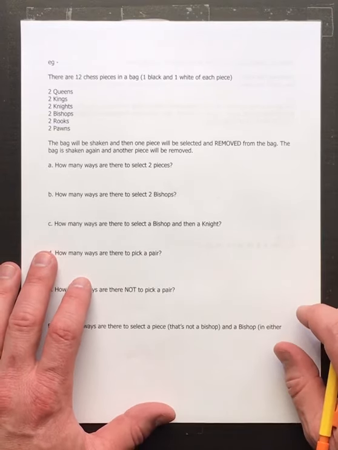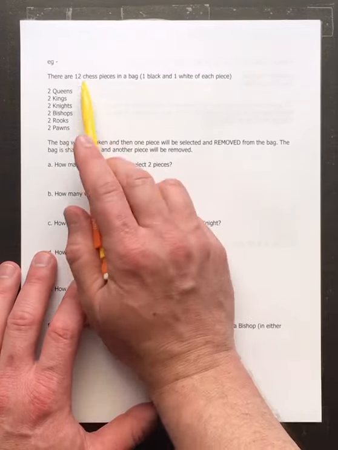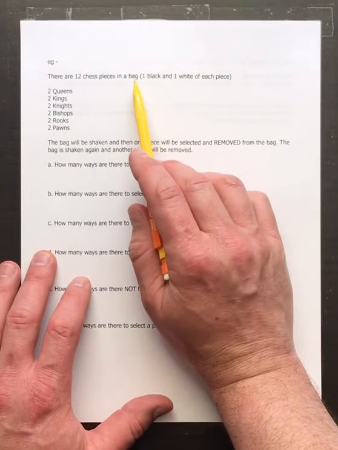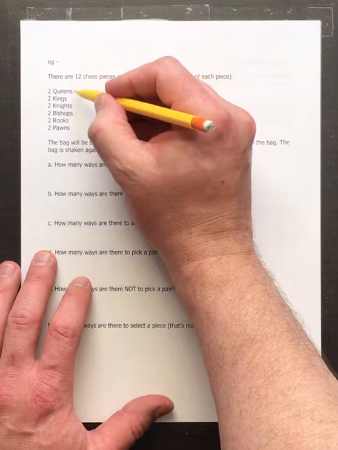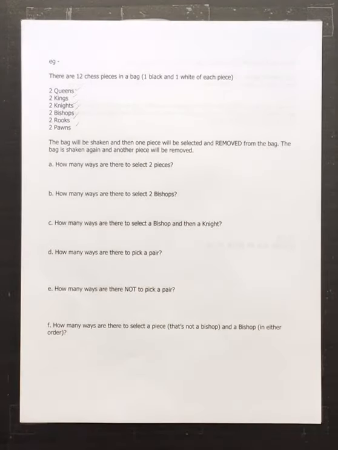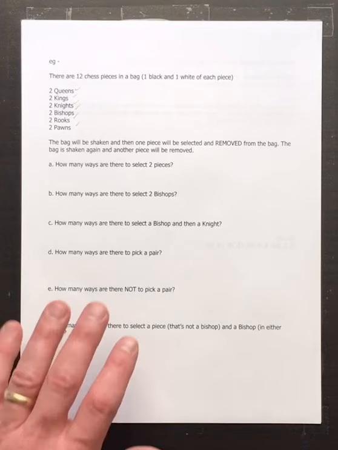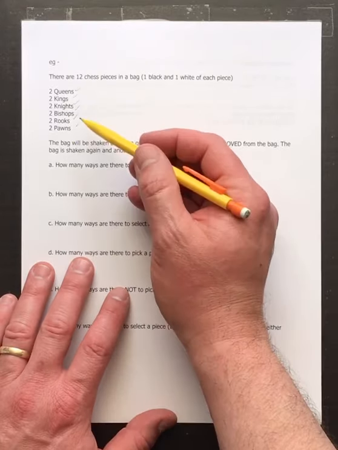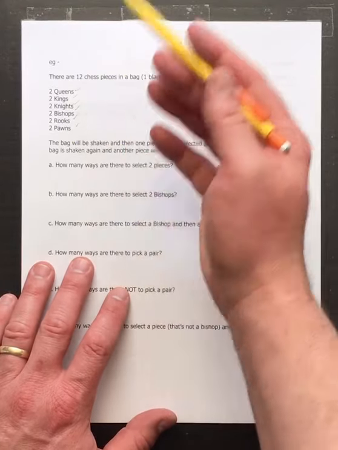So here we have a simple scenario. There are 12 chess pieces in a bag. Okay? The types of pieces are queens, kings, knights, bishops, rooks, and pawns. Okay, and those are all the different types of pieces that are in a chess set. We usually have more pawns than 2, but everything else is usually in 2s, and they're in blacks and they're in whites. One from one side and one from the other side. Oh wait, there's pairs of other things, I should say. Yeah, so anyway, this is just a circumstance.